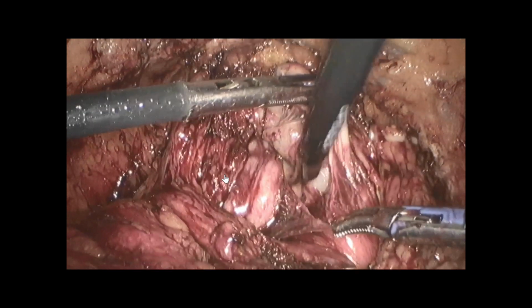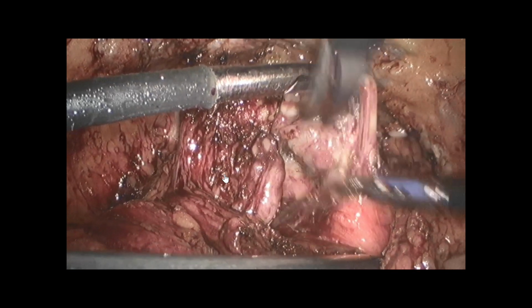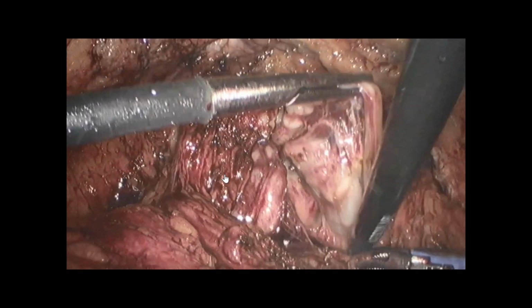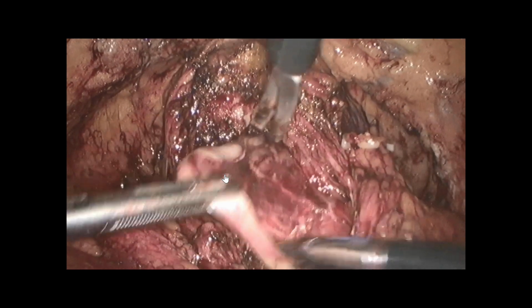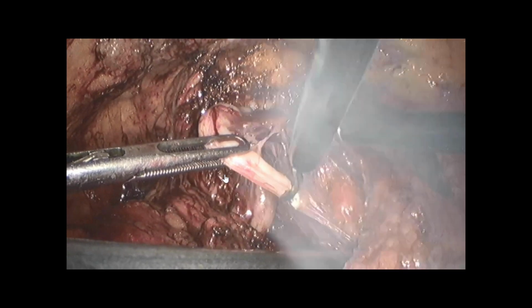Always you have the pedicle. The pedicle is always outside of the vas deferens, so you can do small coagulation. You have to cut the vas. You cut the vas. So this time is not a difficult time.